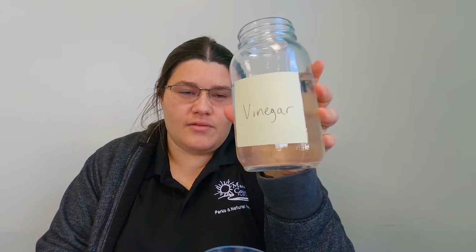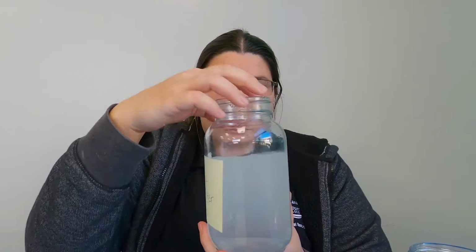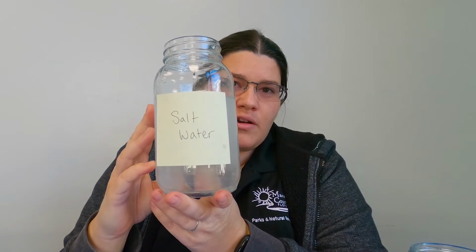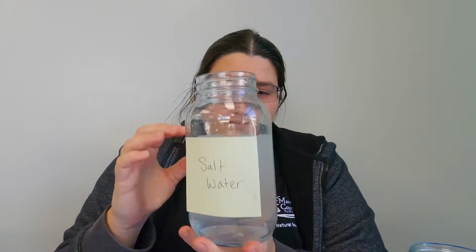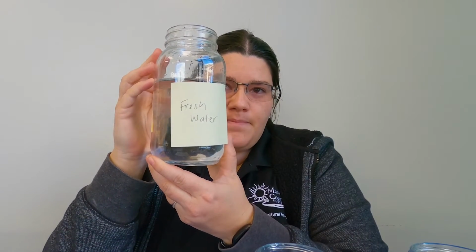The first step of this experiment is to fill 3 clear glass or plastic containers with our 3 sample solutions. The first is white vinegar. This is just plain white vinegar that you get from the store. The second is salt water. This is tap water with a little bit of table salt mixed in. And the third is just fresh water right from the tap.